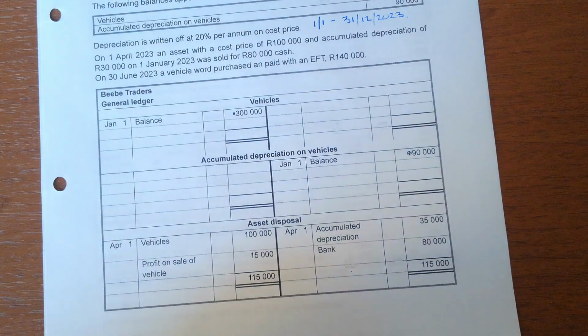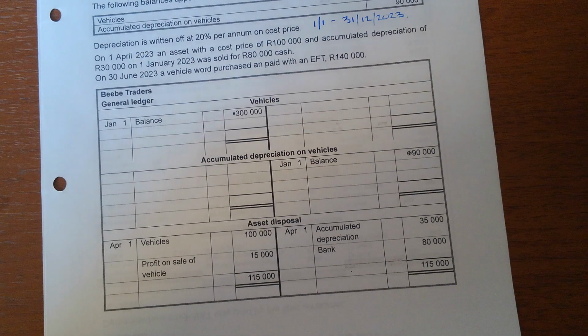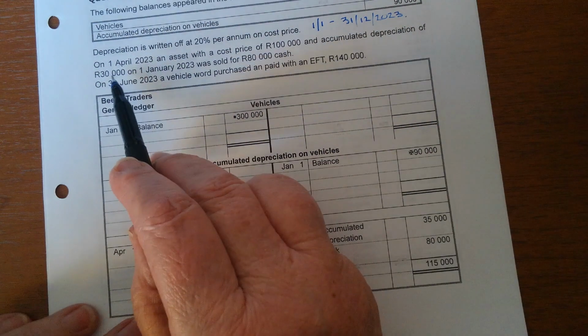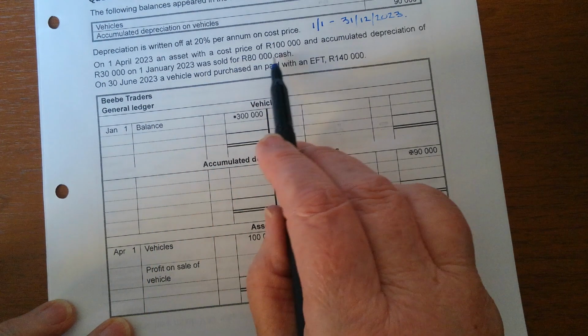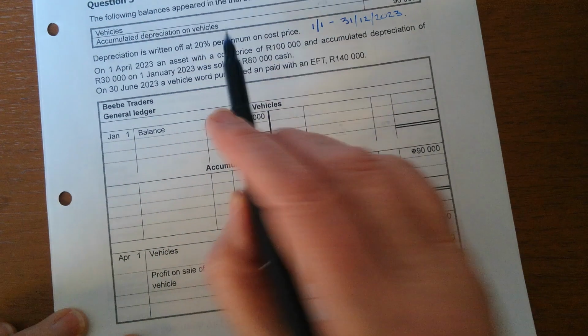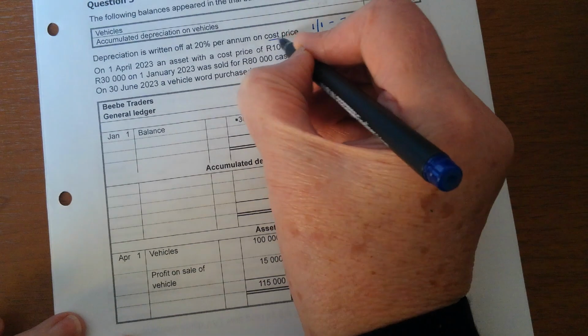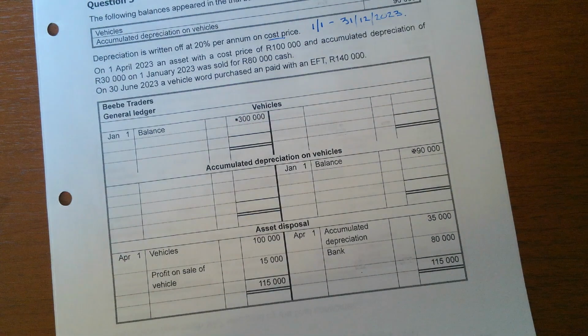Okay, on the 1st of April, an asset with a cost price of 100,000 and accumulated depreciation of 30,000 on 1 January was sold for 80,000. Depreciation is written on cost, so I don't have to take into account accumulated depreciation for the previous years when I do the calculation.